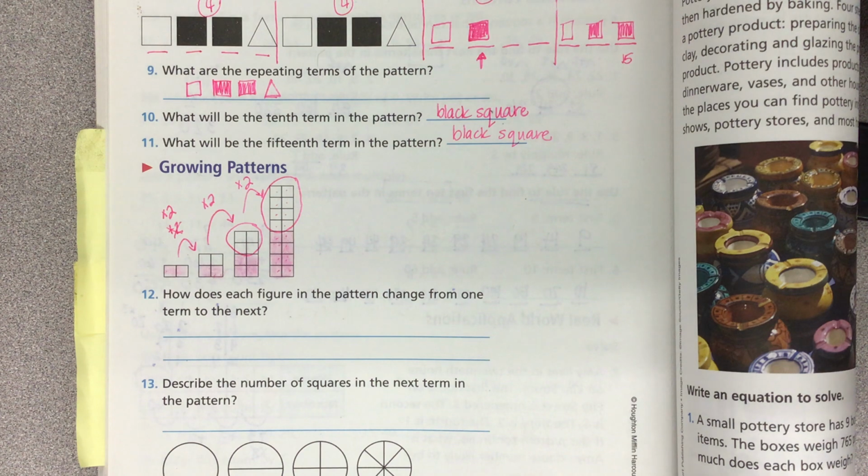Are we multiplying it times itself or are we multiplying it times 2?